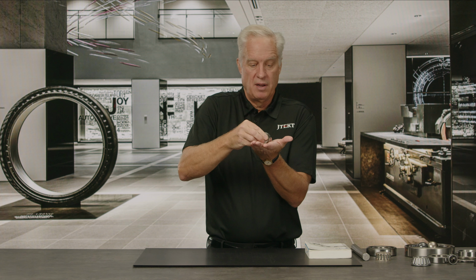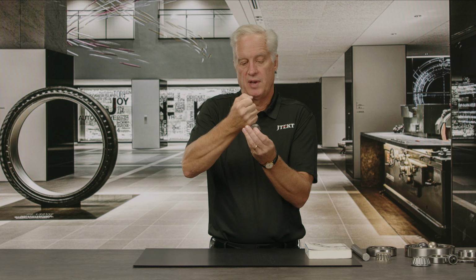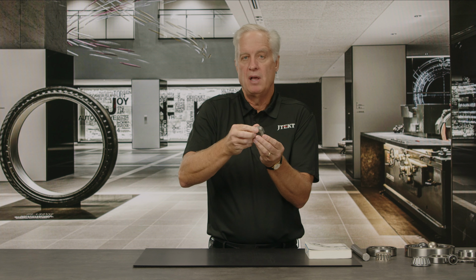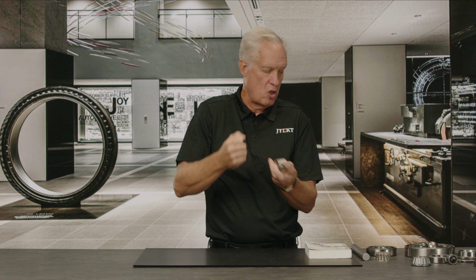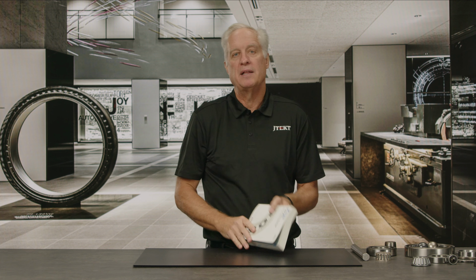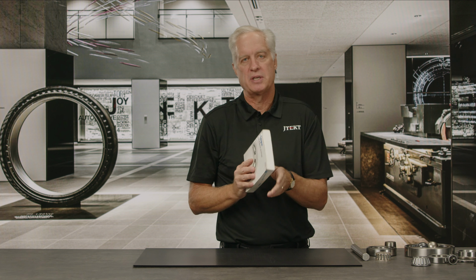Where do you see that type of impact? You're going to see it if you drop the bearing, or if you hammer it when you're installing it. But both of those load ratings are always found in the catalog. And it doesn't matter whose catalog it is, every bearing manufacturer is going to have those static and dynamic load ratings because that's what the design engineer uses to design that bearing into that application.